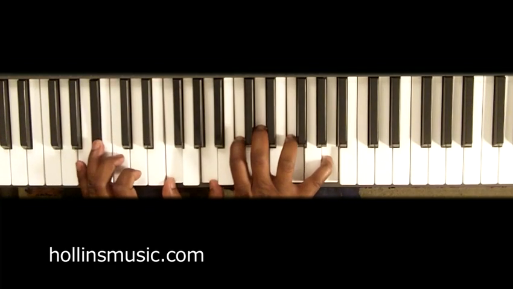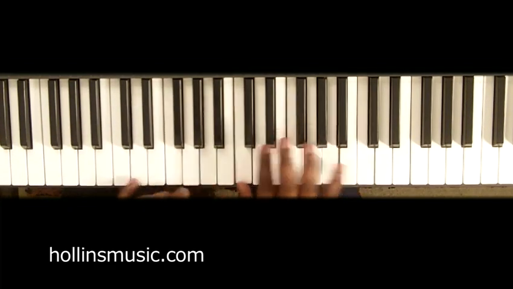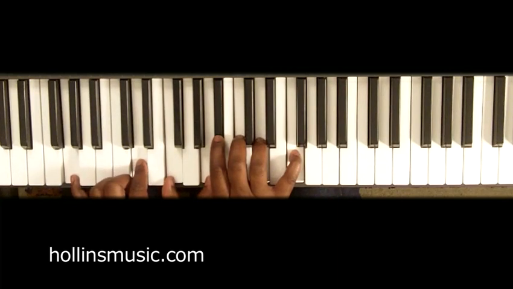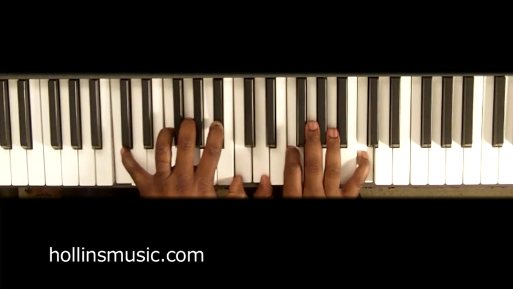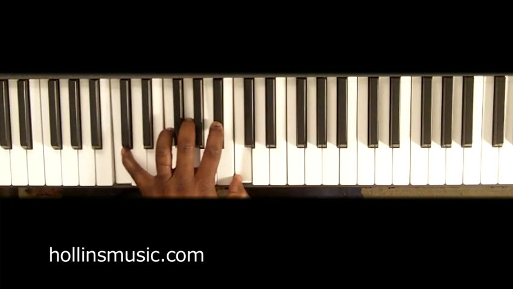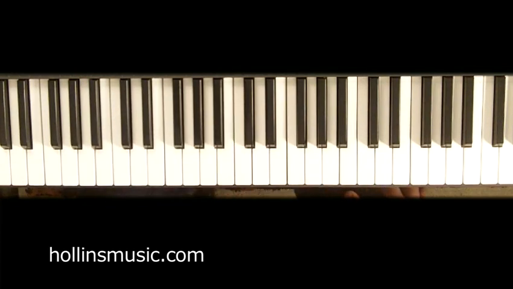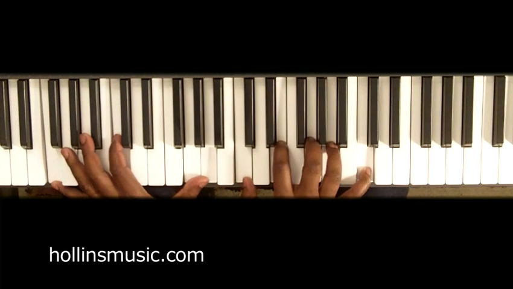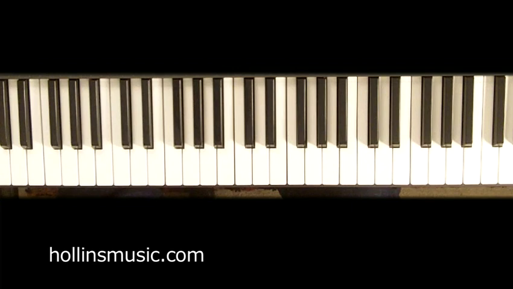Okay, so the point is I'm playing the roots with my left hand, but I'm also incorporating other notes with my left hand to try to fill up the sound and make it a little fuller. And one thing that I try to do as a piano player, as a keyboardist, even as an organist, is when I play chords, I try to find voicings. And when I say voicings, I mean just an arrangement of the notes that I'm playing, the way you arrange the notes within the chord.